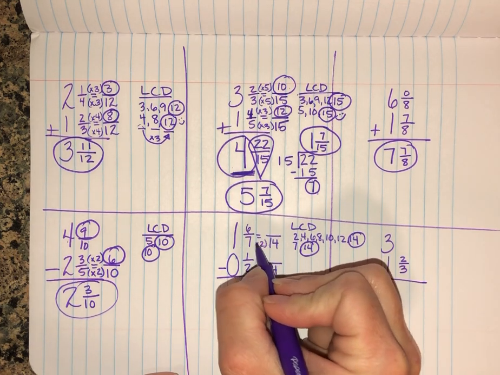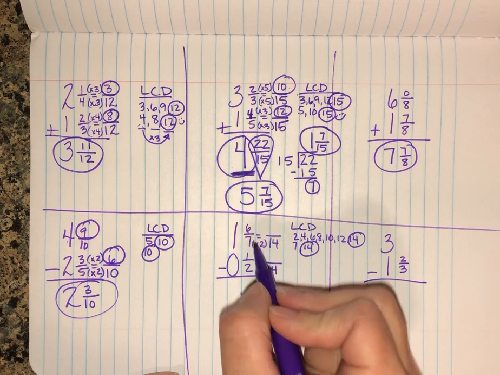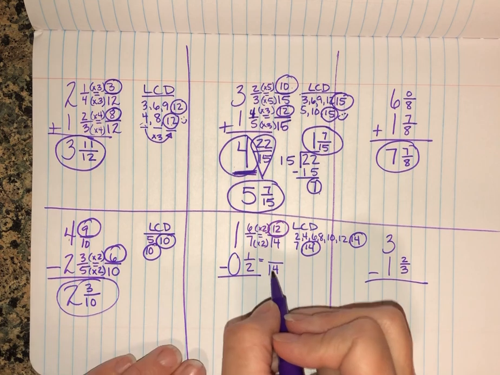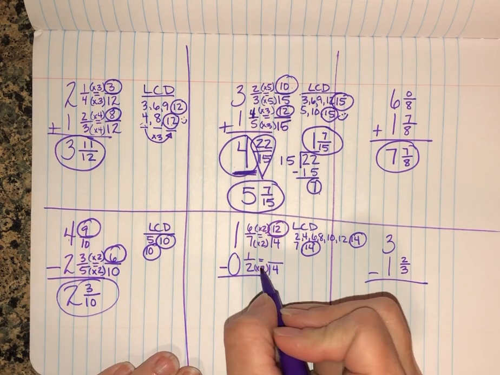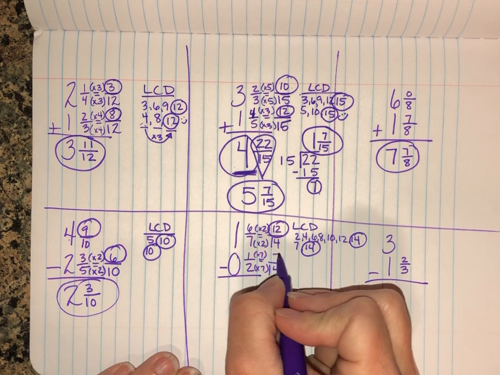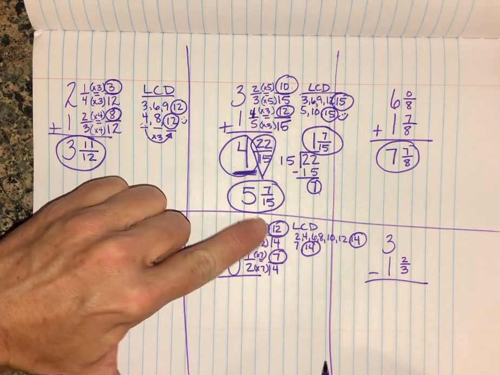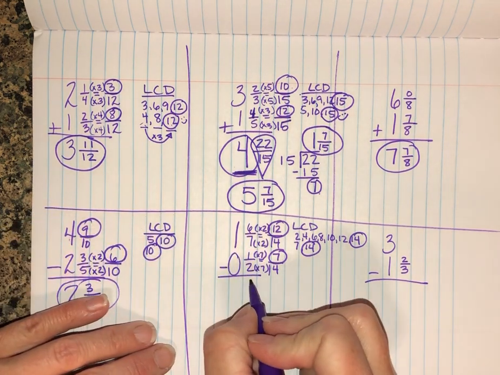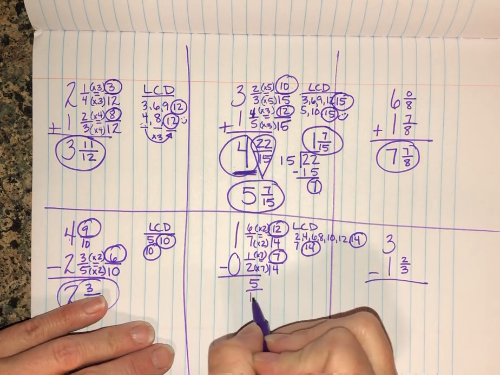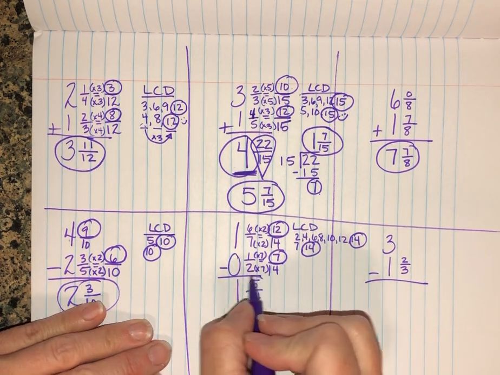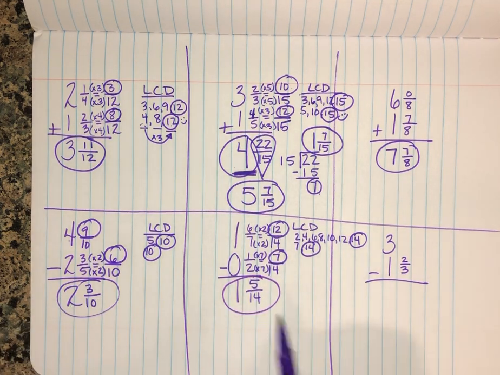7 times 2 is 14. Whatever I do to the bottom, I have to do to the top. 6 times 2 is 12. 2 times 7 is 14. 1 times 7 is 7. Now I'm just subtracting the numerators. 12 minus 7 is 5. So I have 5/14 here. And this 1 minus 0, 1 just comes down, and I have 1 and 5/14. 5 is a prime number. It has nothing in common with 14, so I'm done.